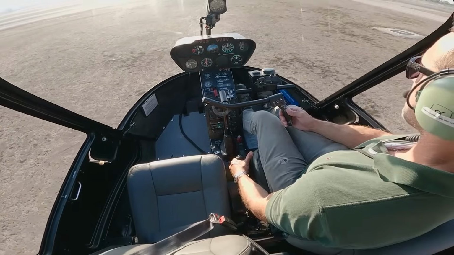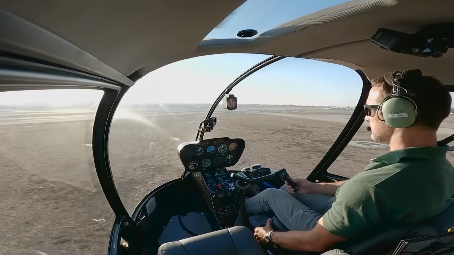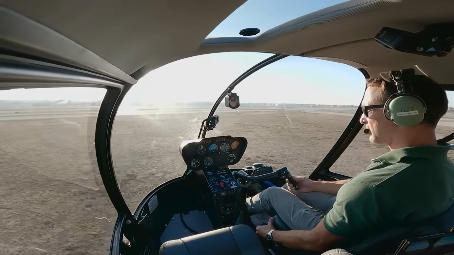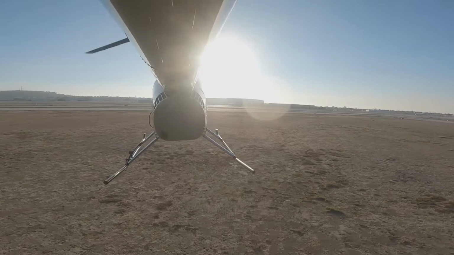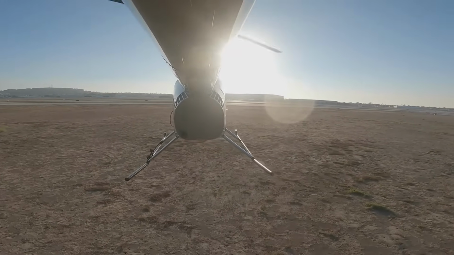We're not amazingly long, but we are long, and I'm anticipating. Now that we're getting close to the ground, we're going to go through ETL, we've got a crosswind, we're going to get it into the wind a little bit. Early crosswind, thank you for that, and now we'll call your base. And now we've come down to the ground.